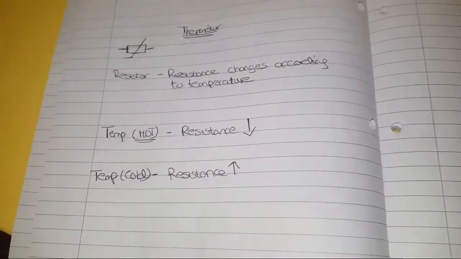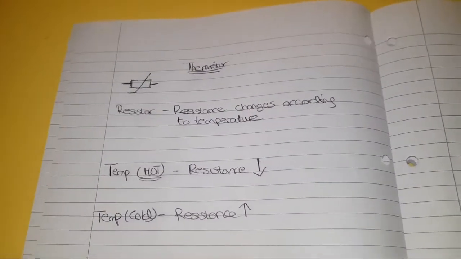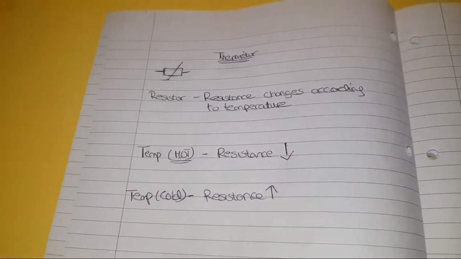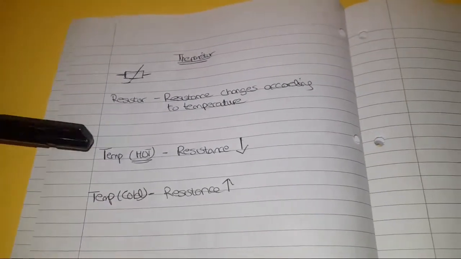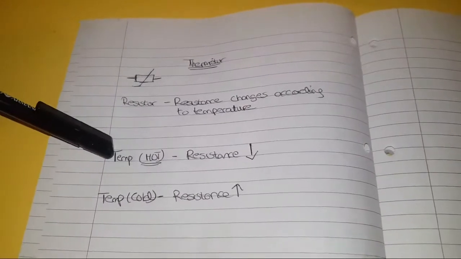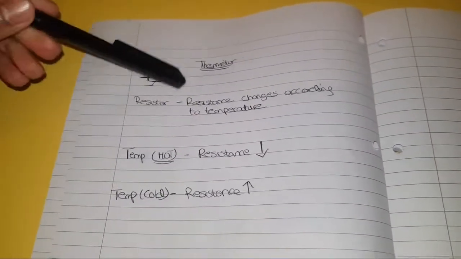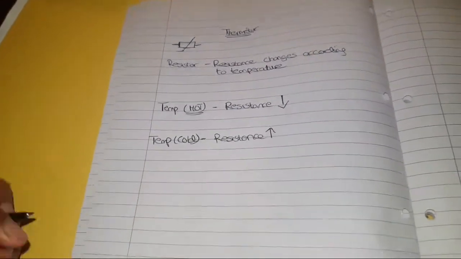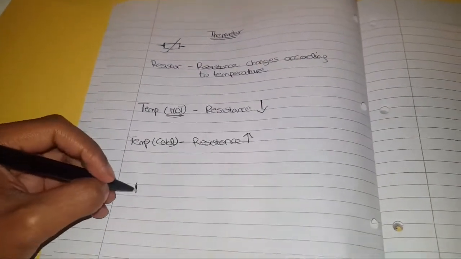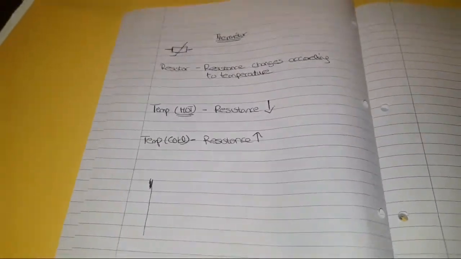These are the things that you definitely have to know, especially if it's in a higher paper. You don't need to know the logic behind it. That's like university level work. But what you need to know is that if it's very warm, then the resistance of this specific device will go down. And the graph for this, even if it doesn't come up in the exam, is still going to be useful for your GCSEs regardless, so it's worth learning.